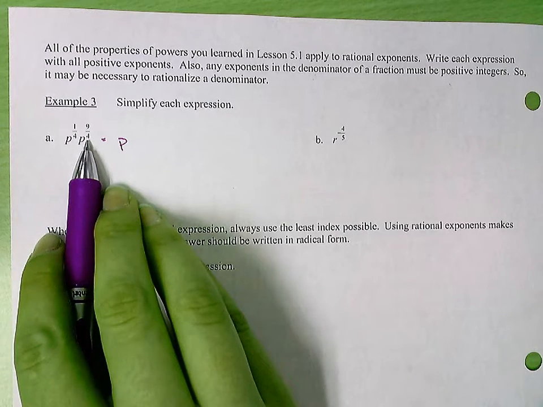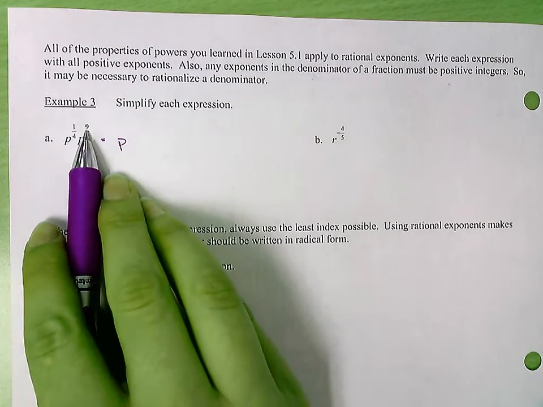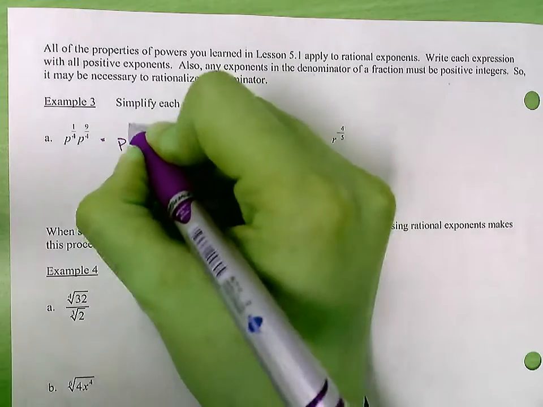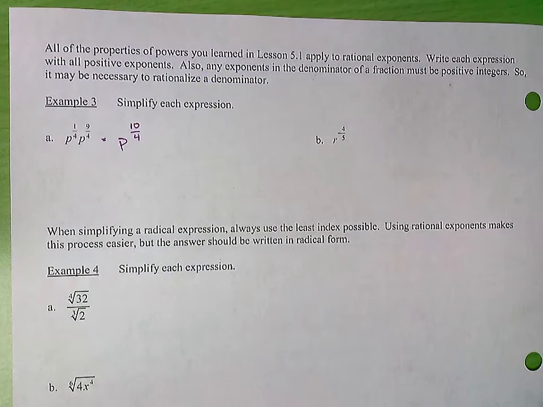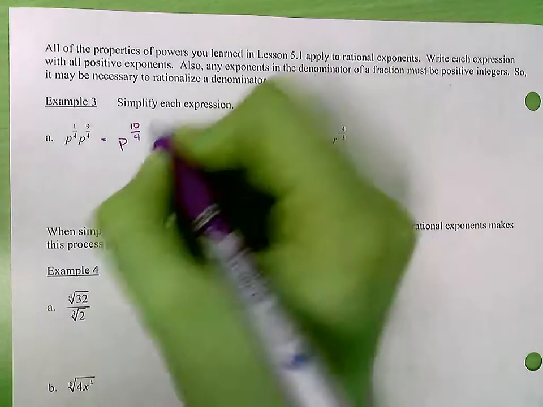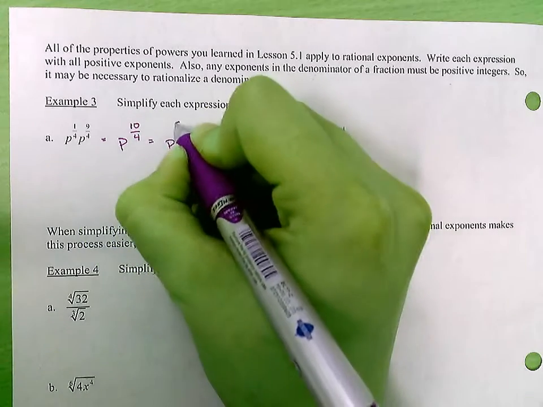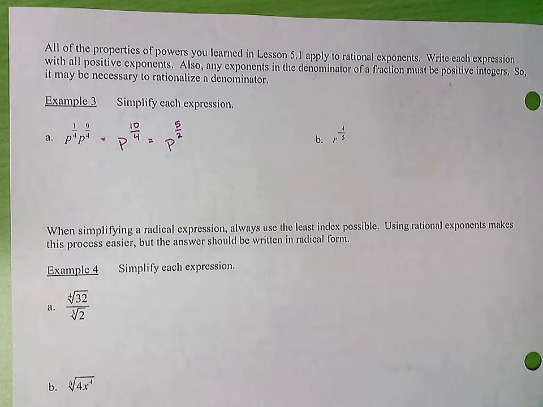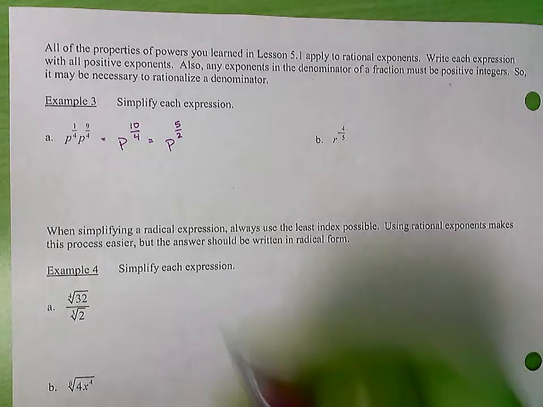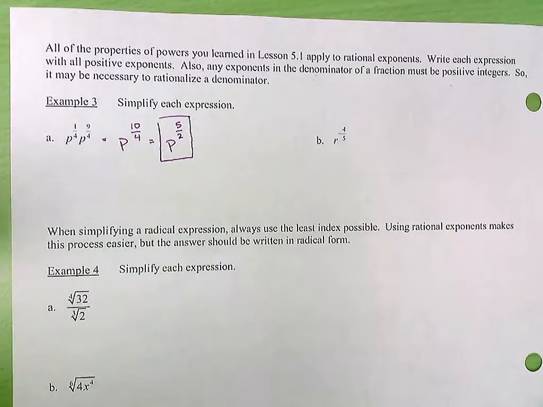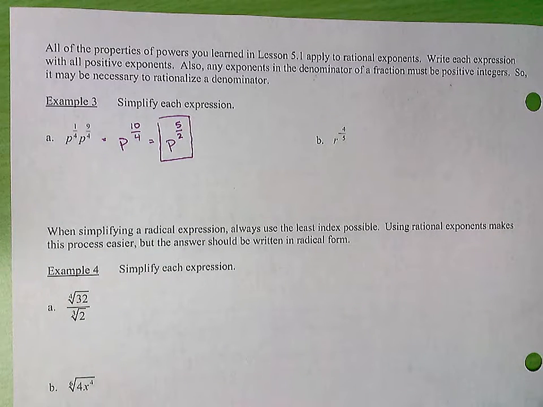Both of the denominators are 4, so I can just add those numerators together. So I'll get 10/4. Okay, I can reduce that fraction, right? So if I have 10/4, that fraction can be reduced to 5/2. Okay, so here is your simplified expression. Okay, so your rules of exponents still apply to rational exponents. But with those rational exponents, you do need a common denominator to add them together or to subtract them.